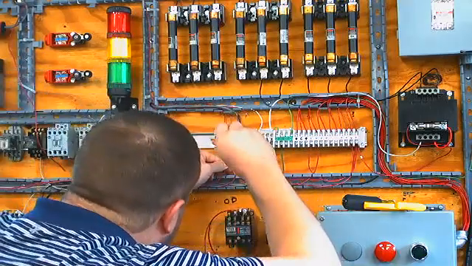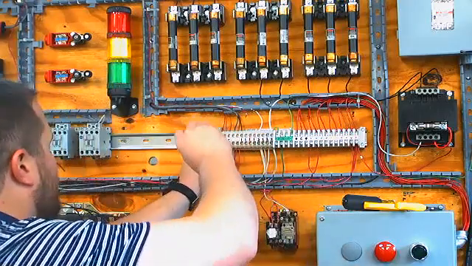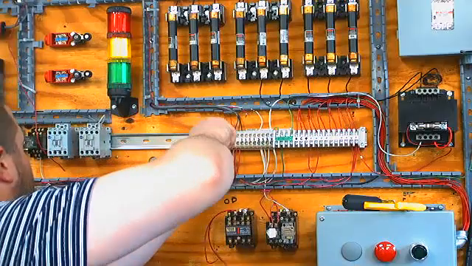Yeah. So which one is my green one? Normally closed or normally open? Normally open. Green's normally open.